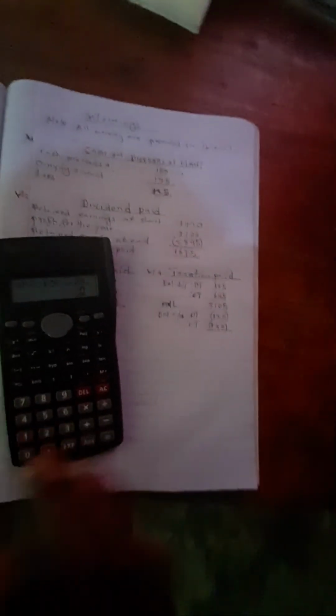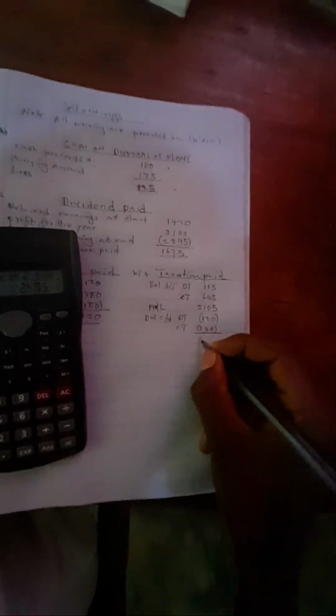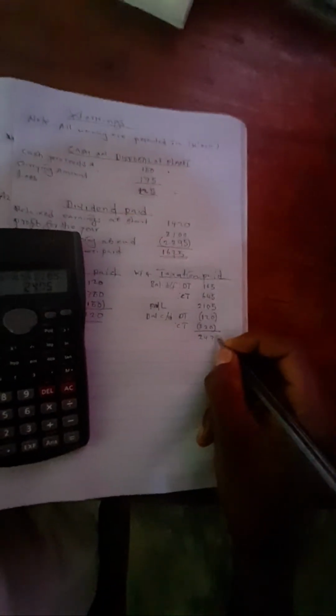So deferred tax was 120, and then 320 current tax. So these ones, we remove them. So now let's find our total. We say 165 plus 645 plus 2105 minus 120 minus 320, which is 2475. That was the taxation that was paid.